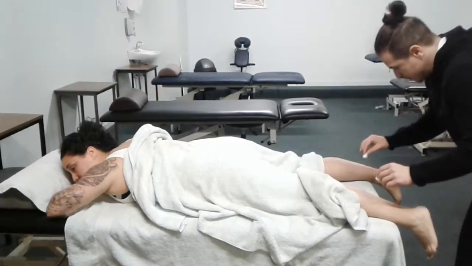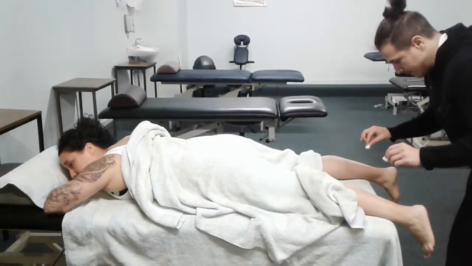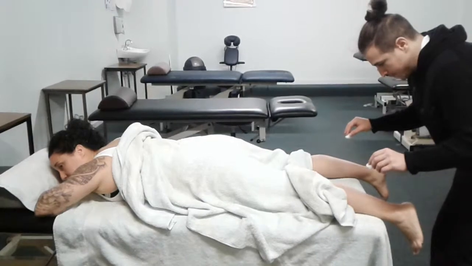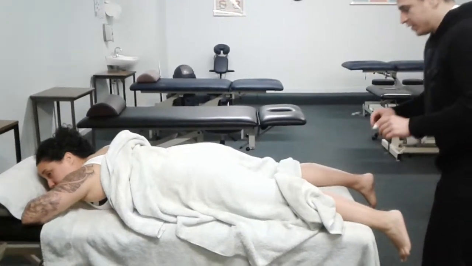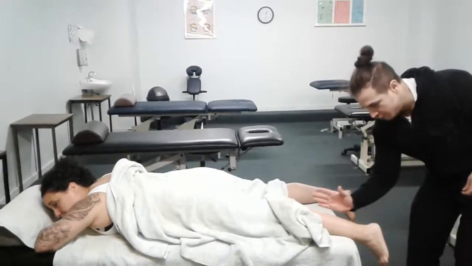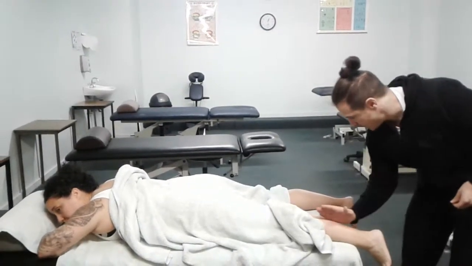Yes. Yep. Yep. Yep. Do they feel similar? Yes, they do. Okay. So that was the sensory component of the peripheral nerve, of the tibial and sural branch. It's the posterior part of the leg, and that was laterally.